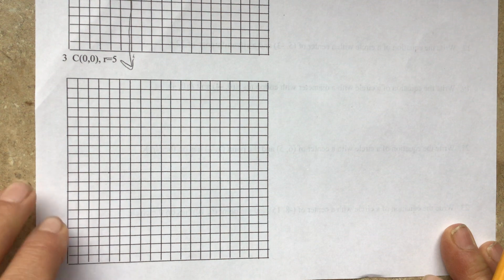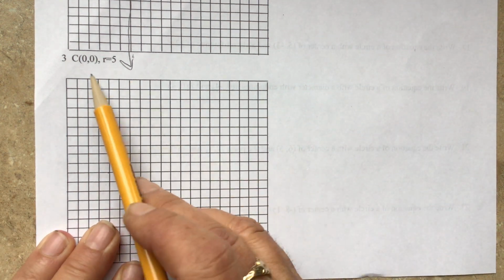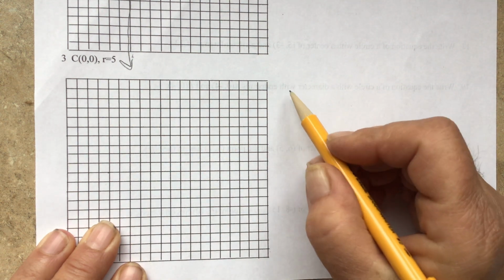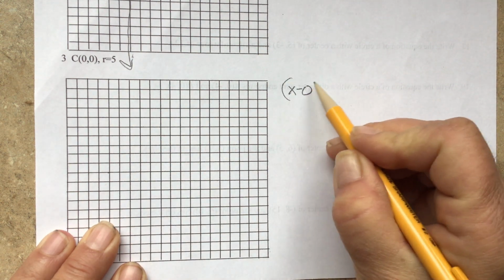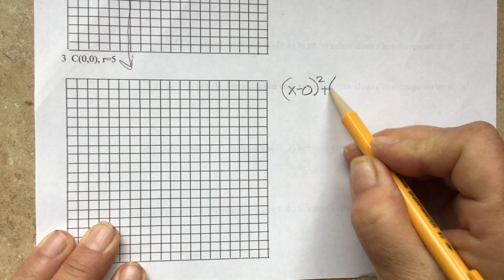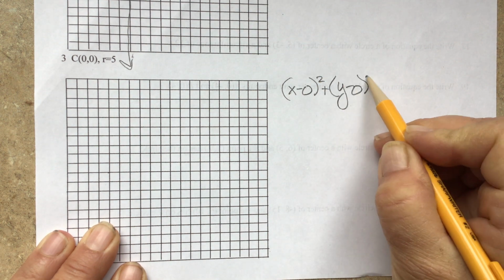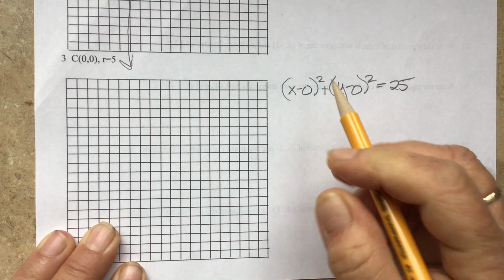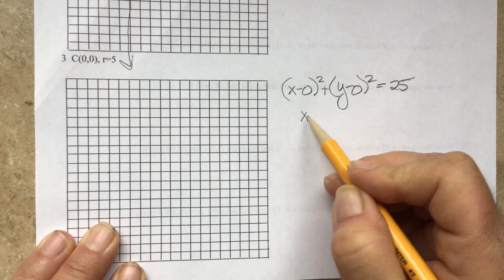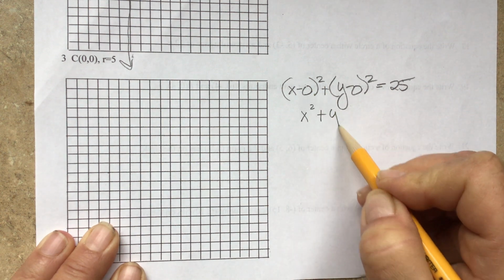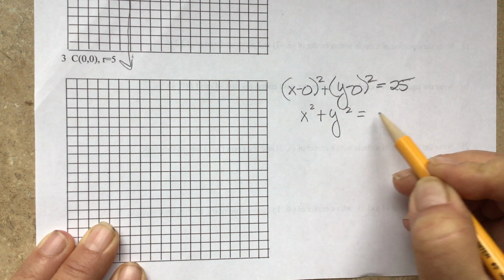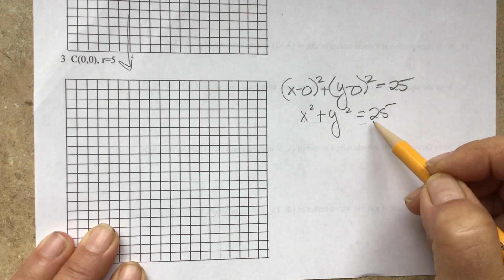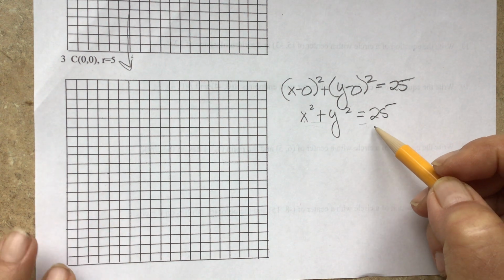Now it says that this circle has a center of 0, 0 and a radius of 5. So the equation is x minus 0 squared plus y minus 0 squared equals the radius squared, so 25. Now, x minus 0 is going to be x squared plus y squared equals 25. So this is the form that a circle with a center at the origin will take.